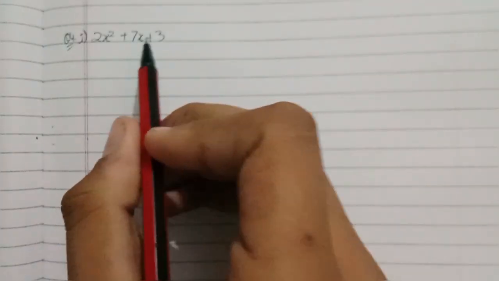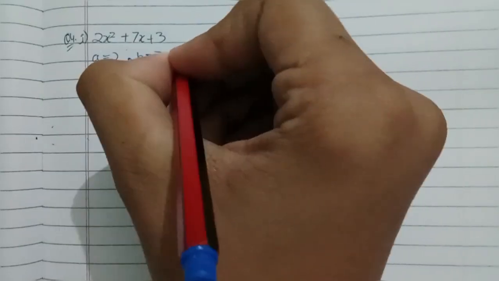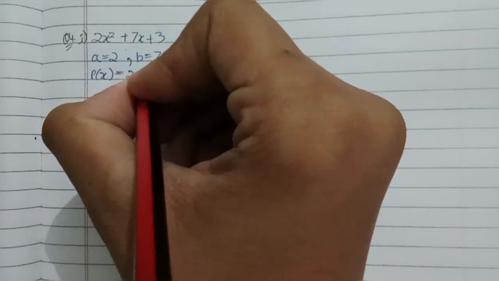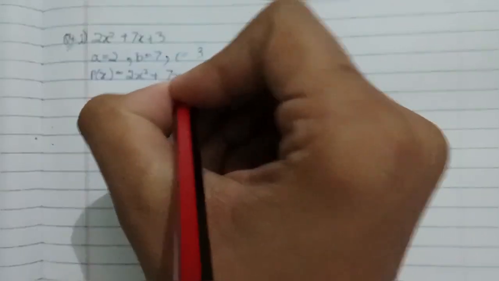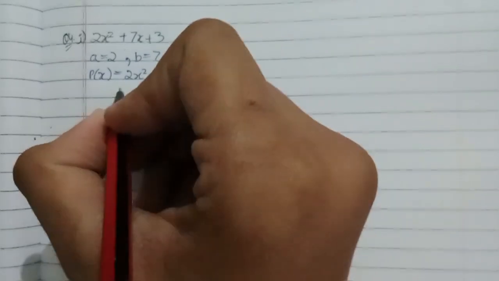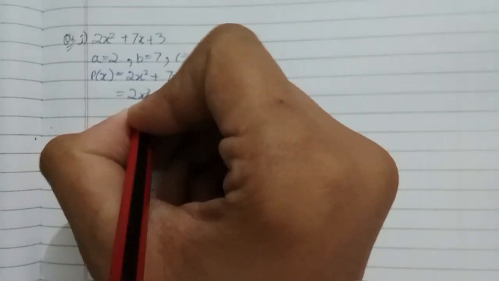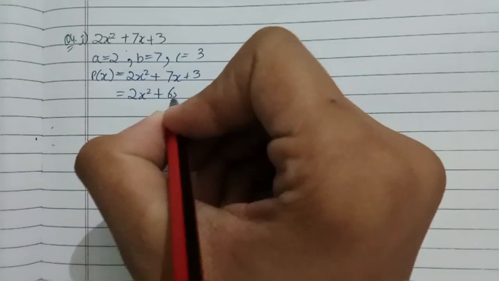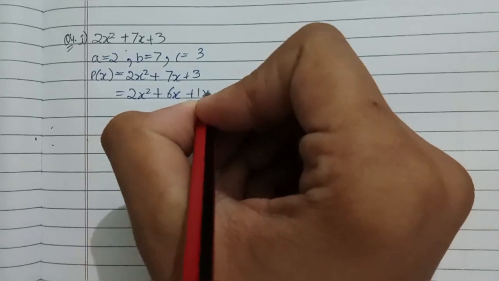Now we are going to start the fourth question of third exercise. The fourth question is factorize, and the first part is 2x square plus 7x plus 3. In the first step we will write a is equal to 2, b is equal to 7 and c equals to 3. Now we will write p of x equals 2x square plus 7x plus 3. Now we will write 2x square plus 6x plus 1x plus 3.